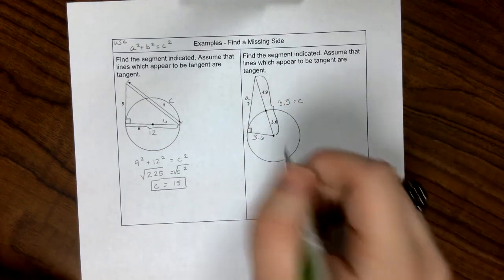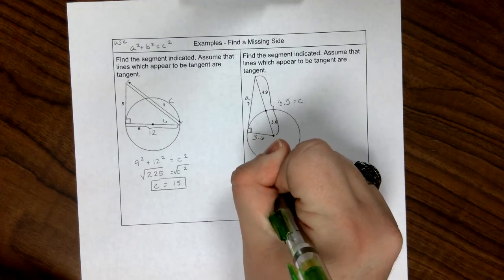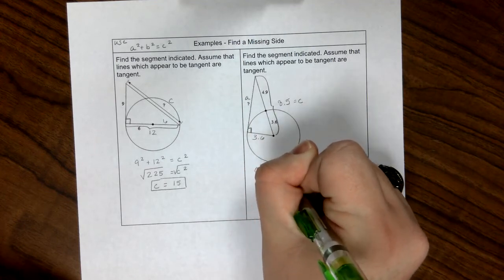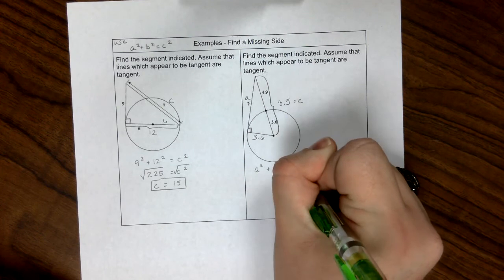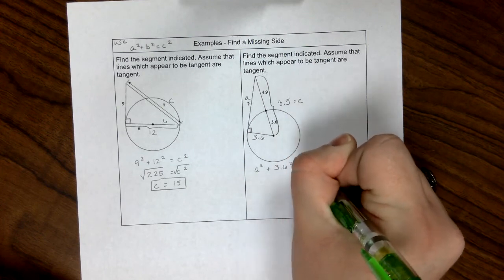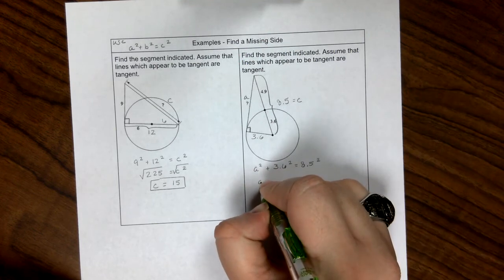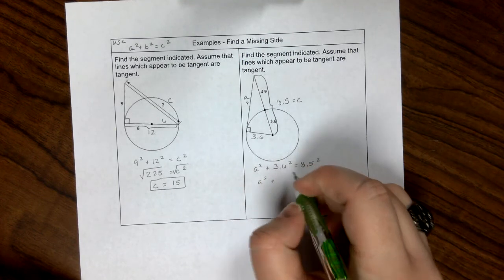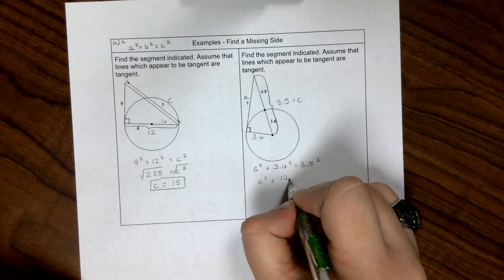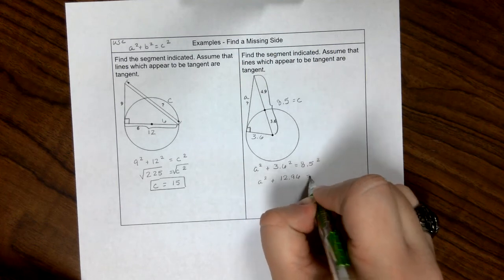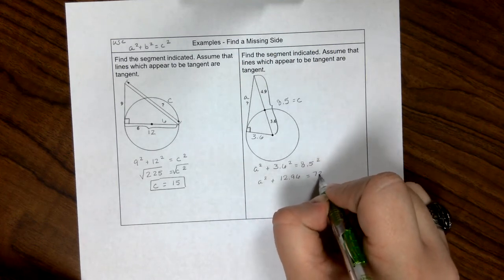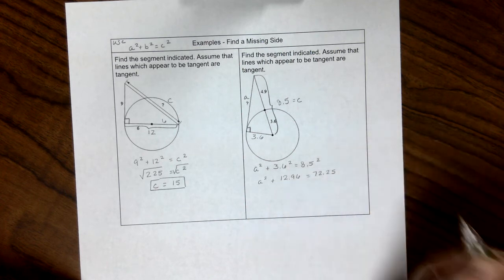Now I have every side of my triangle known, so I'm going to go ahead and set it up. A squared plus 3.6 squared equals 8.5 squared. So A squared plus 12.96 equals 72.25.